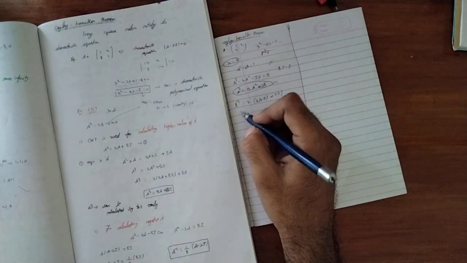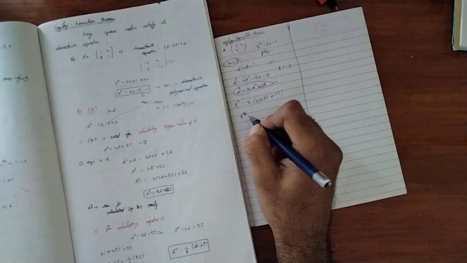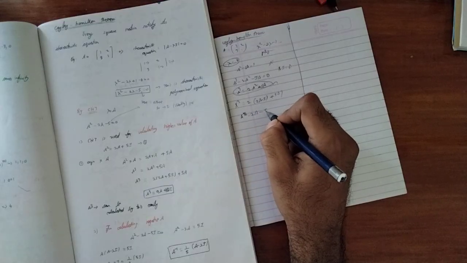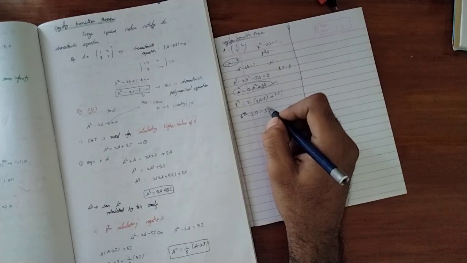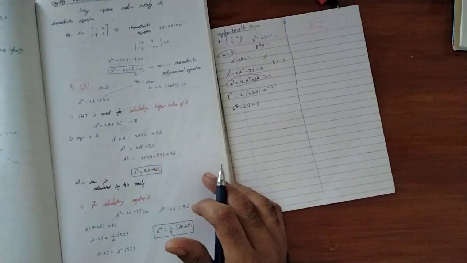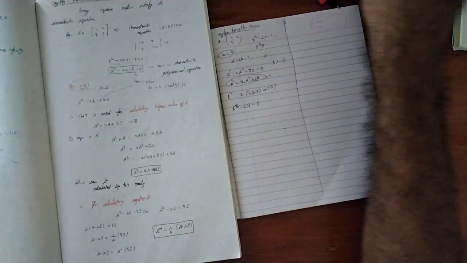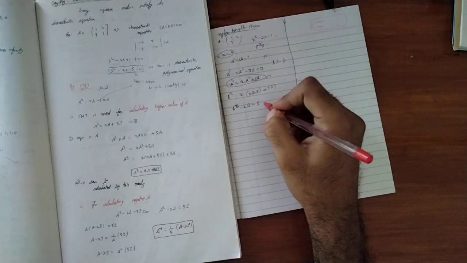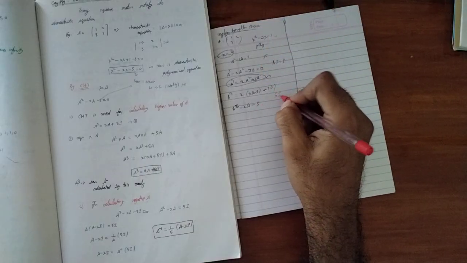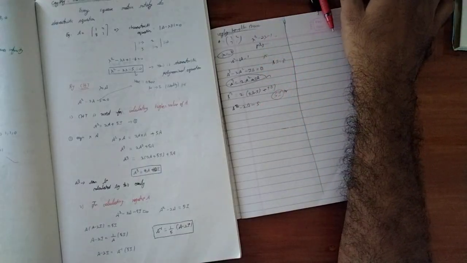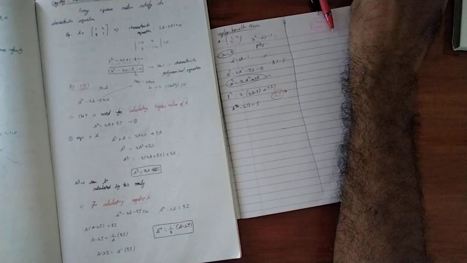For the inverse, put A square minus 2 times A minus 5 times I. Generally, whenever the constant term is vacant like this, the 5I is important, so you definitely need to put 5 times I here.